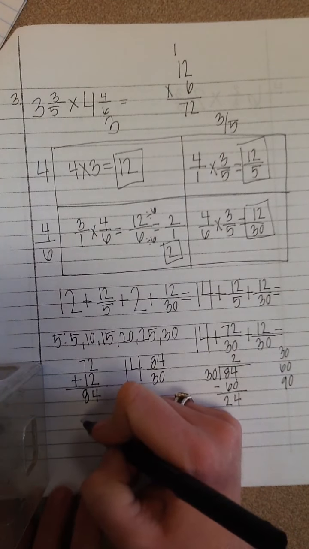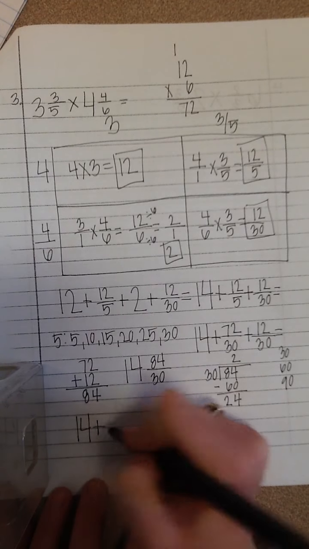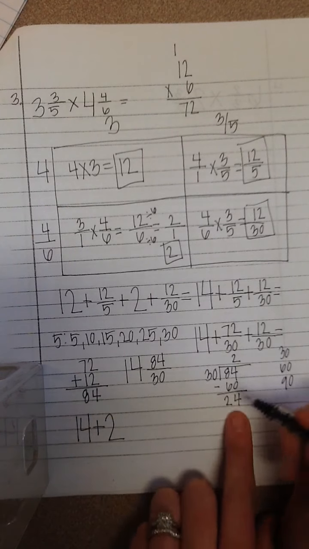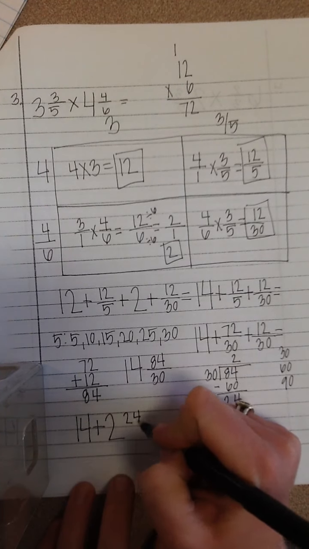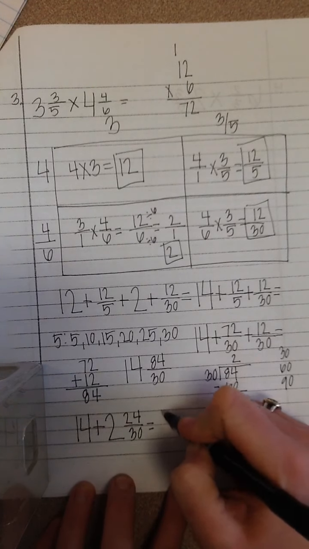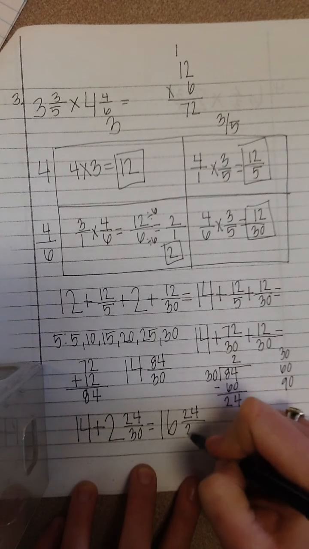So now I have 14 plus 2 is my whole number, and I have 24 over 30. When I get that, I get 16 and 24 over 30.